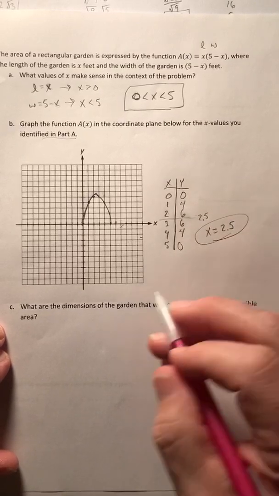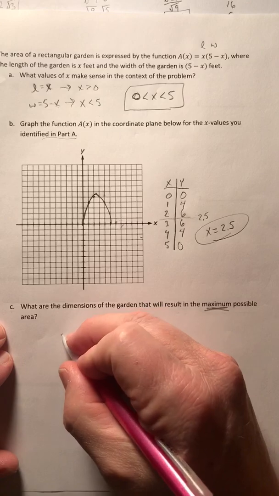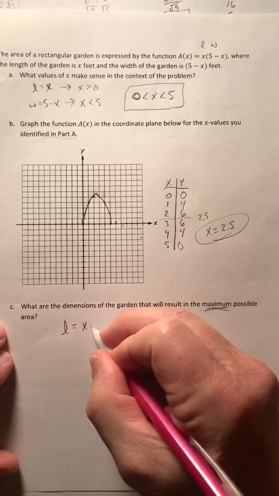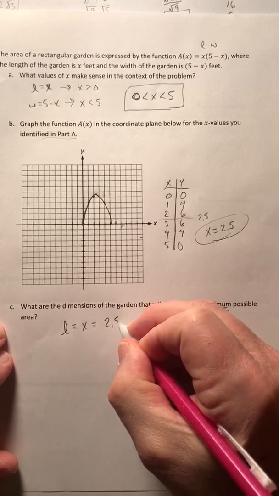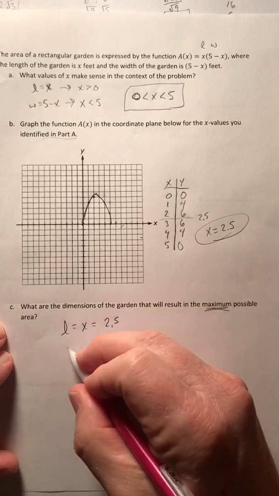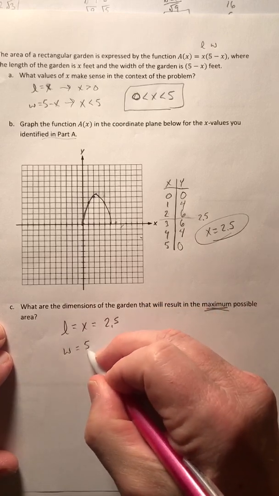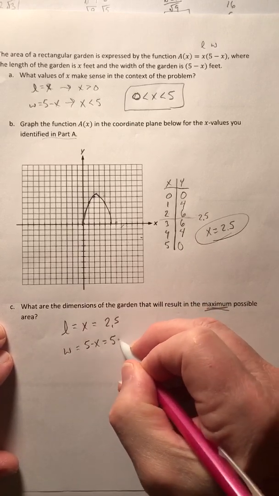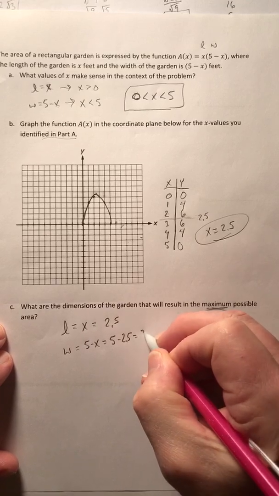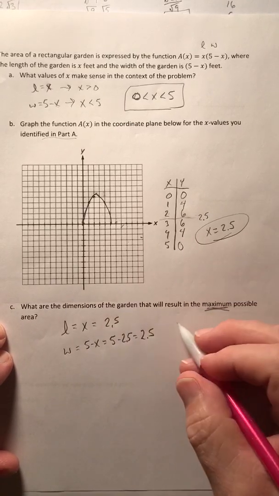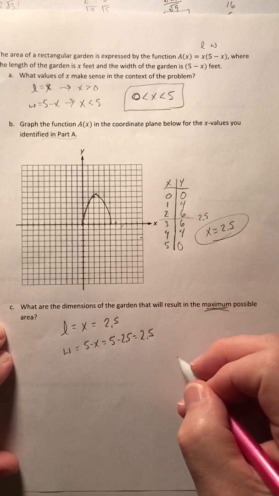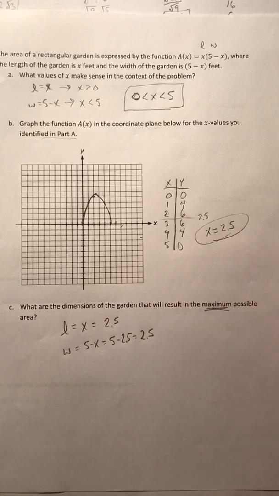That gives us the dimensions. We already said the length is x, and x is 2.5. So the length is 2.5, and the width is 5 minus x. So it's going to be 5 minus 2.5, which is 2.5. So the length and the width are both 2.5, and that will give us the max.